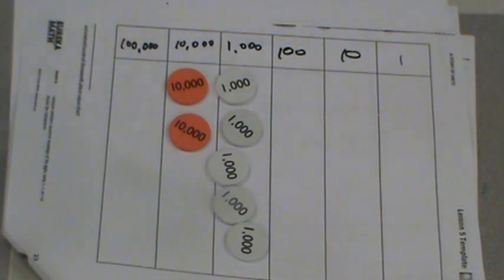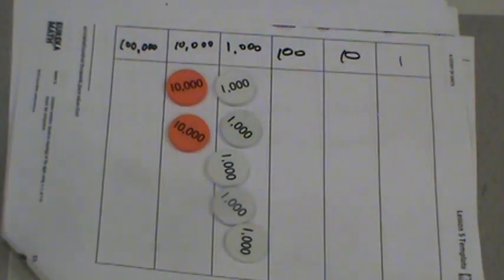Okay, and let me just run and grab some more discs. Oh no, Mr. Leggett, you need some 1s, 10s and 100s. Hold on, class. While you're setting up your discs, I'm gonna get some more. Let me find them. Be patient with me. There's the 100s. There's the 10s. All right. Boy, we have a lot of different colored discs today.